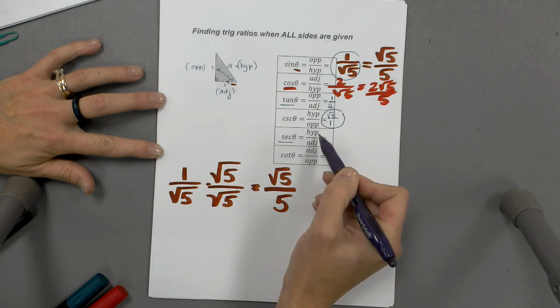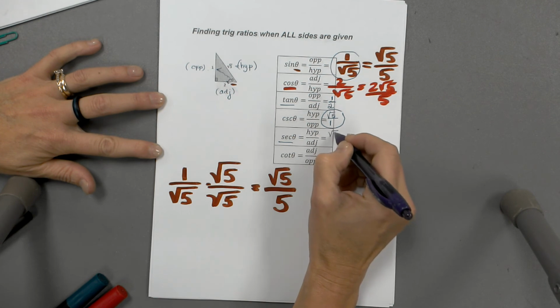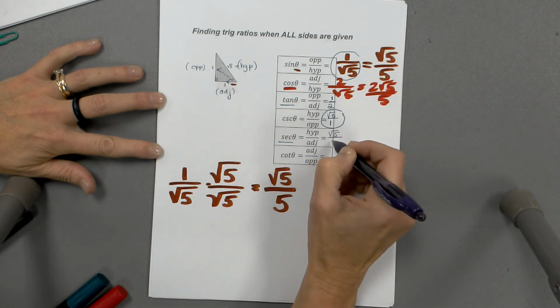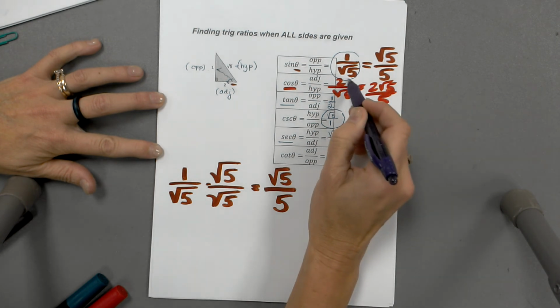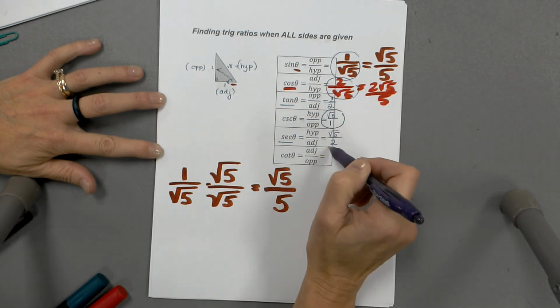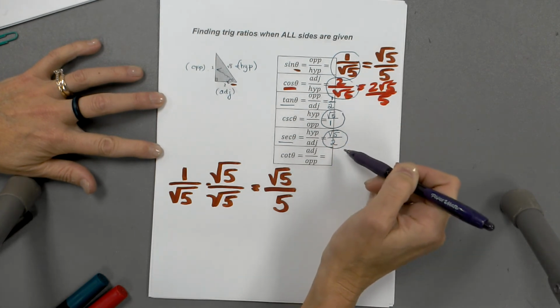It's equal to the hypotenuse over adjacent. The hypotenuse has a length of the square root of 5, and the adjacent side is 2. And once again, if you look at the cosine and the secant, you will see that those two numbers are reciprocals of each other.